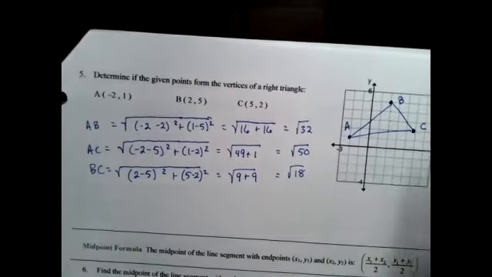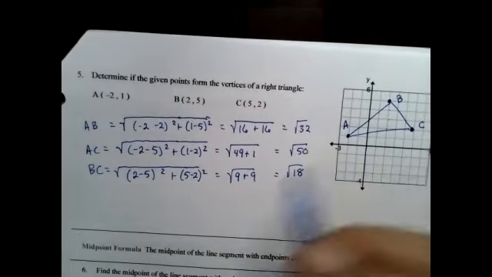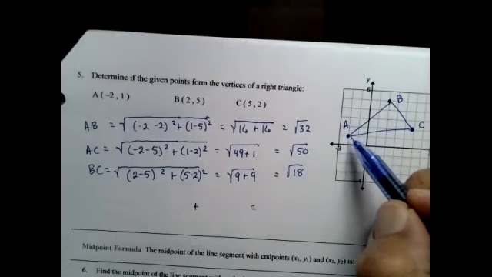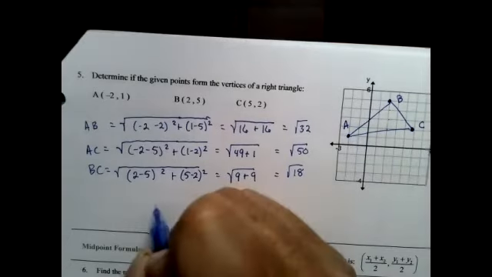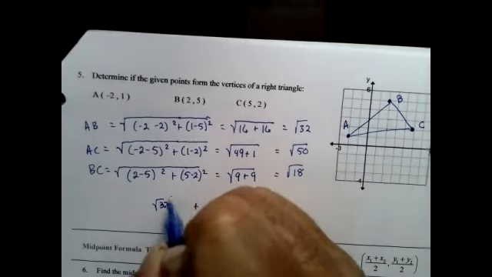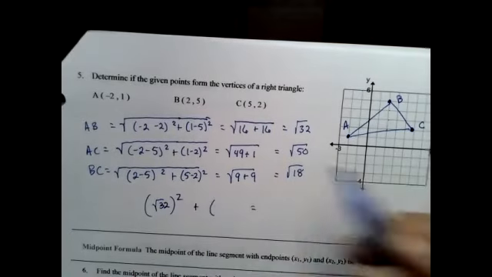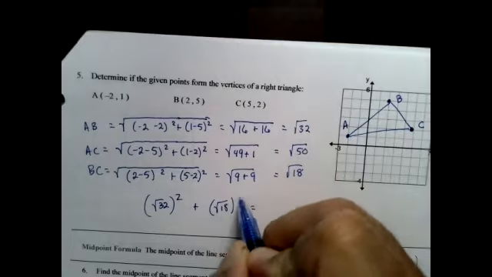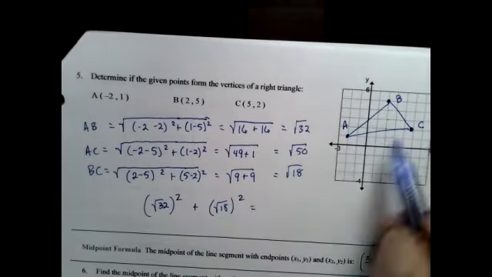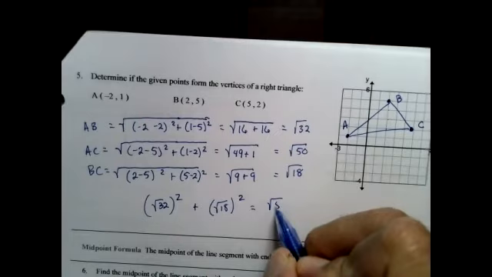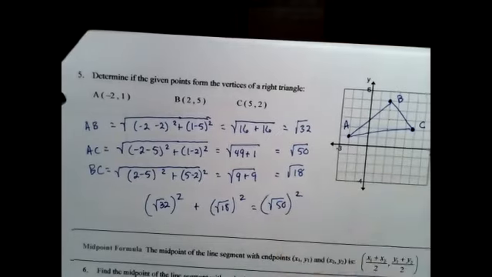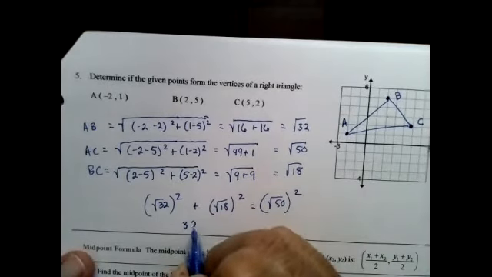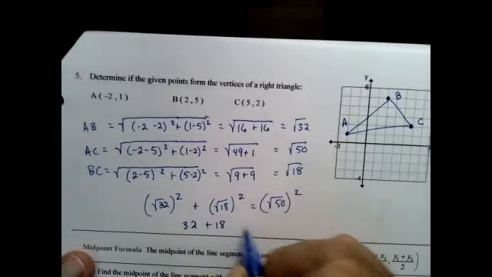All right, so I think my long side is AC. So when I did the Pythagorean theorem, I said take one leg, square root of 32, and square it, plus the other leg, square root of 18 squared, and that has to equal the hypotenuse, square root of 50 squared. Square root of 32 squared. Oh, now I see the method to his madness.